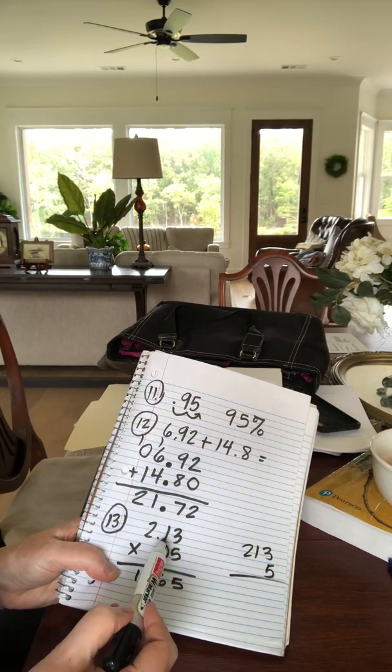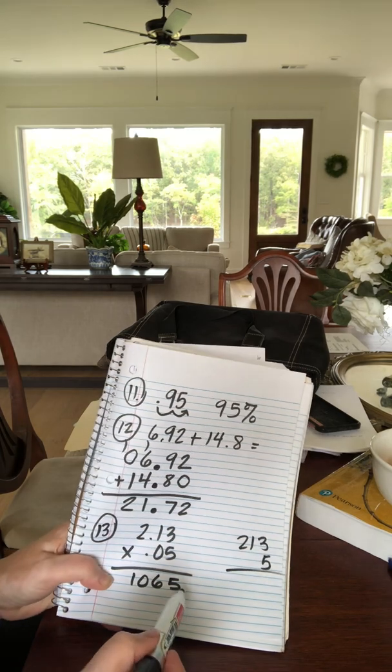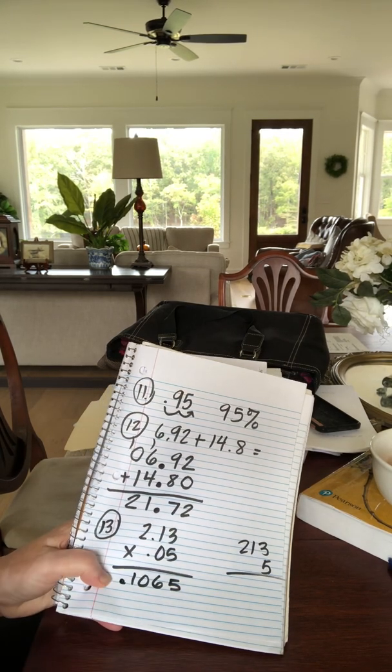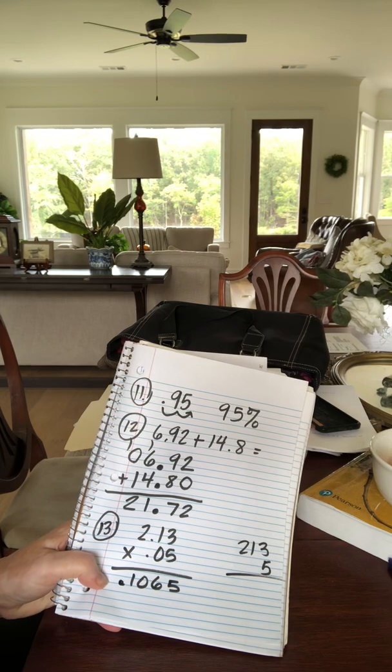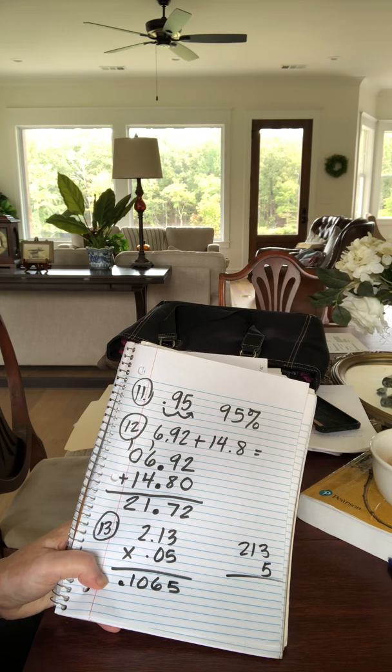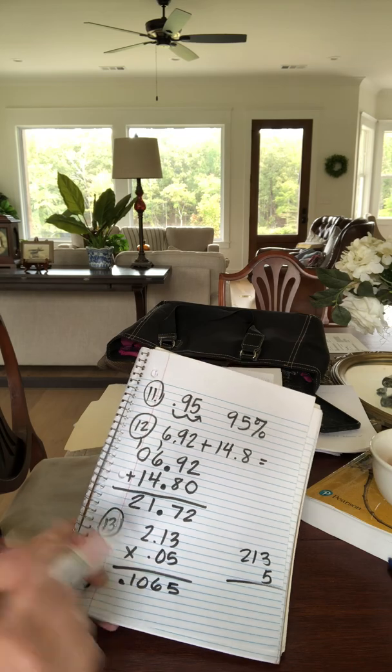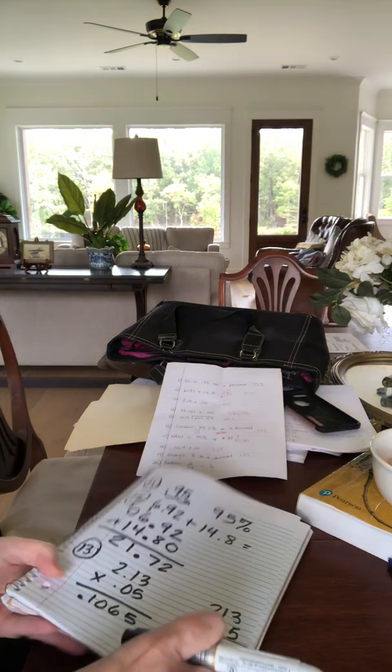There are 4 decimal places in the problem, so you start here and count 4 decimal places to know where to put your decimal in your answer. So the answer is 0.1065. Another way to say this is 1065 10,000ths, because this is the 10,000ths place.